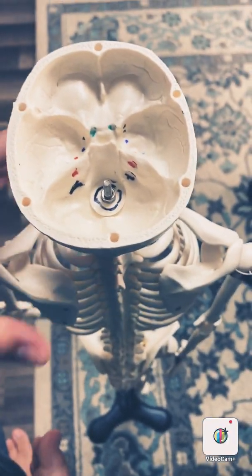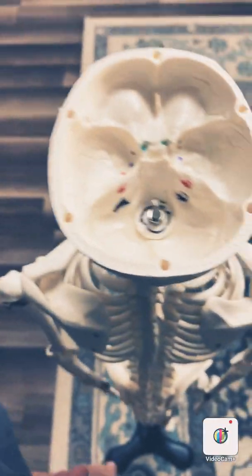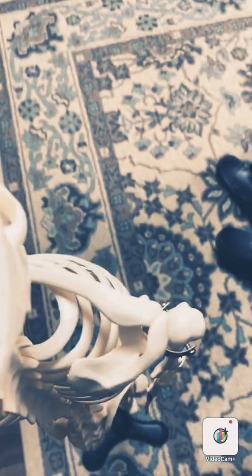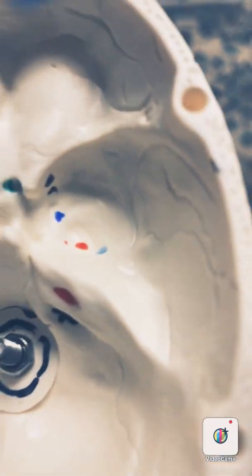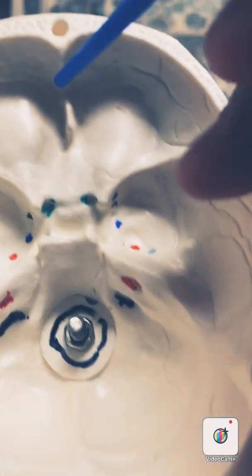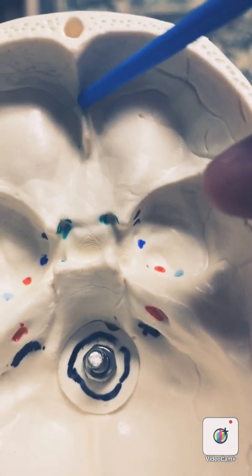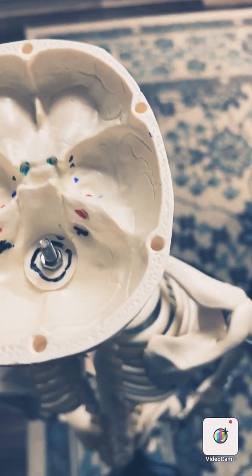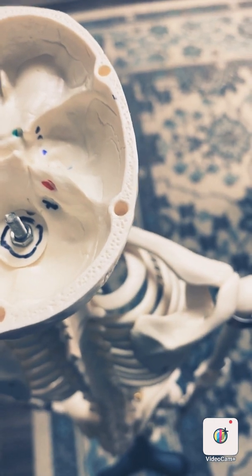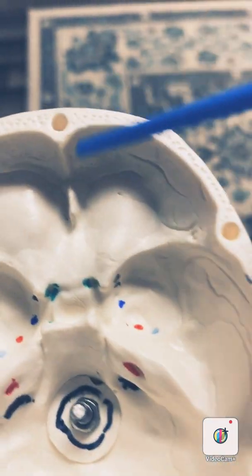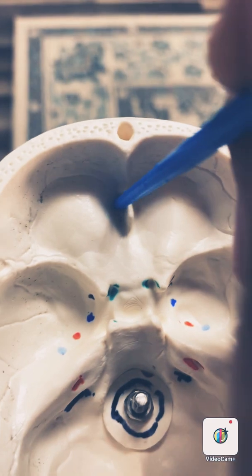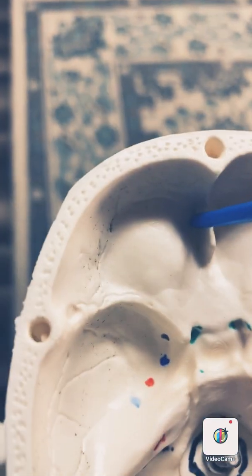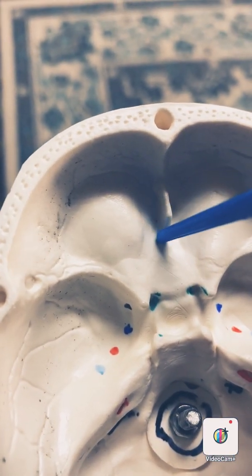So going back to the cranium inside the skull, the crista galli is this part, this little raised up bone right here, and the cribriform plate is right around it. It almost looks spongy, but it's basically right around the crista galli.